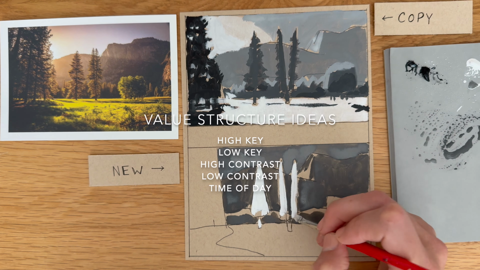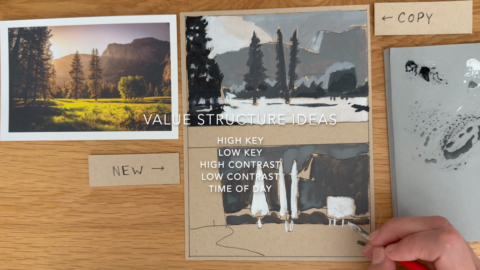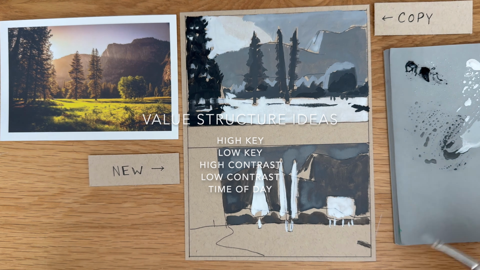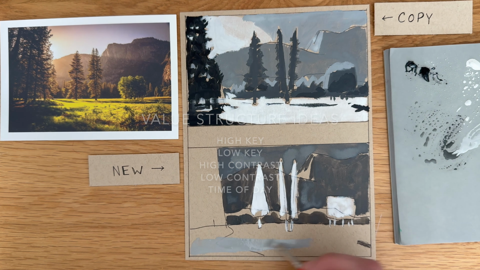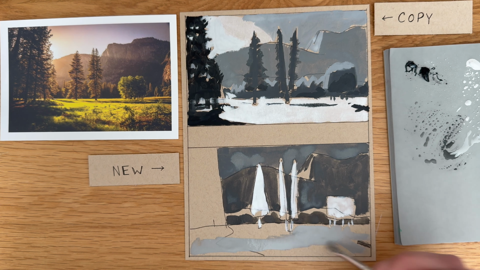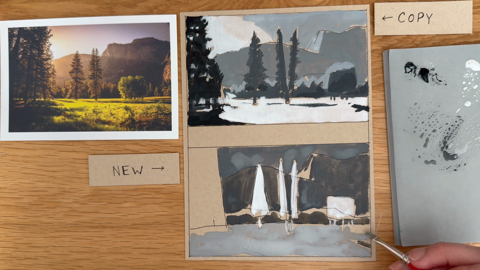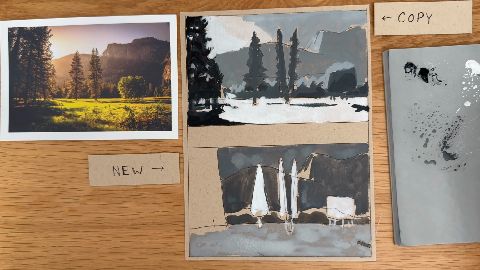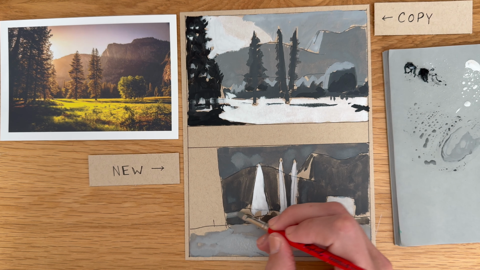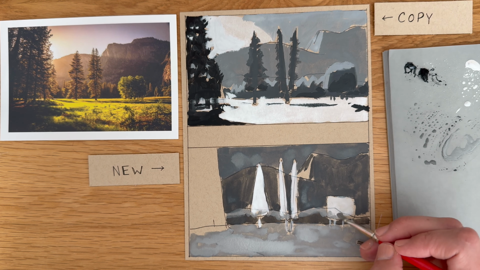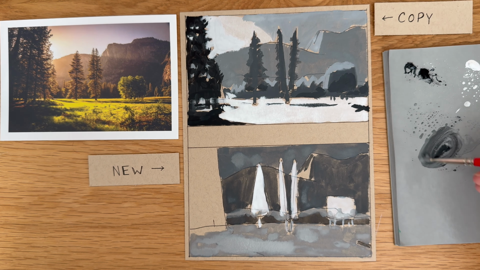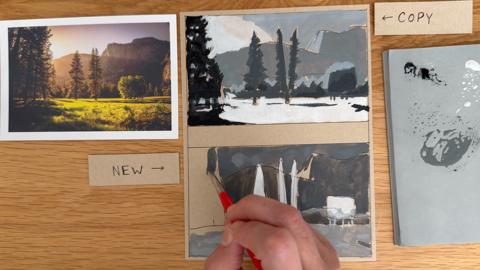For intermediate watchers, when you adjust the value structure, also consider the time of day and lighting. If sunlight is coming from a certain direction, ask yourself where it will illuminate objects or where shadows will be cast. For the bottom example in this video, I created a moonlit scene by reversing many of the values compared to the top image. The sky was pushed to a darker value, and the moonlit trees became much lighter. Personally, I still prefer the original top image, but that won't always be the case.